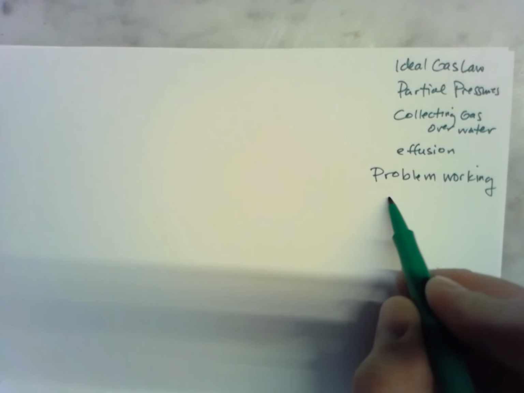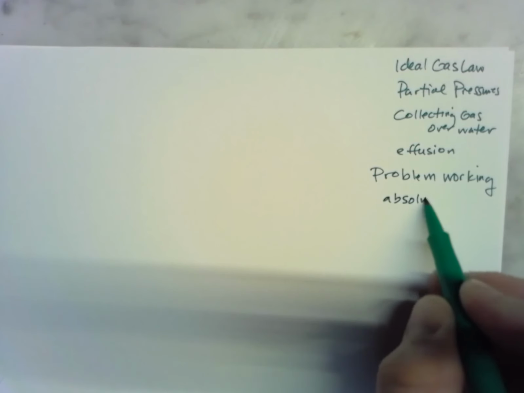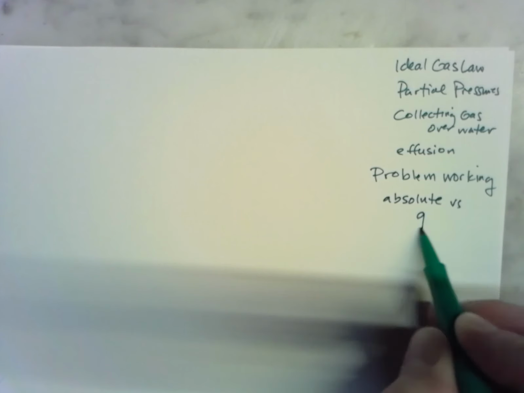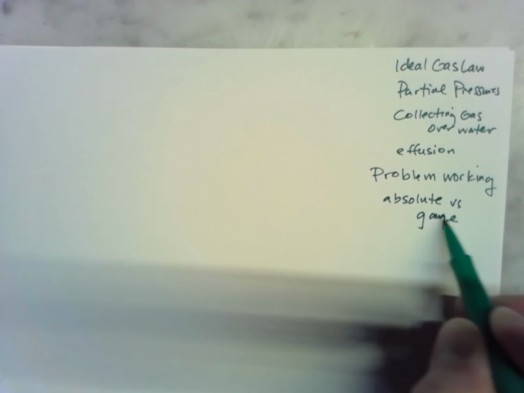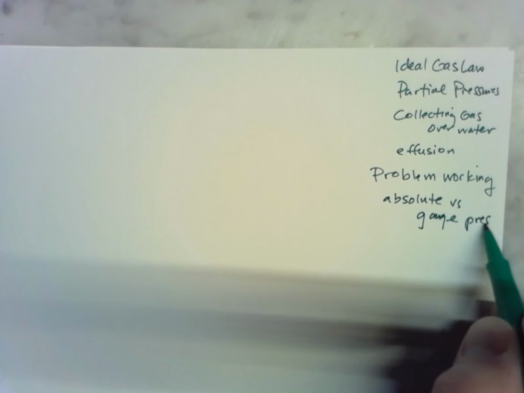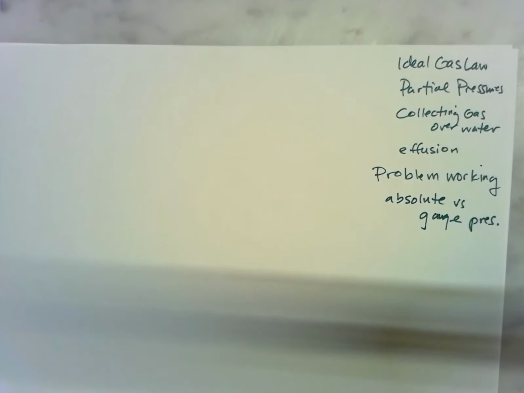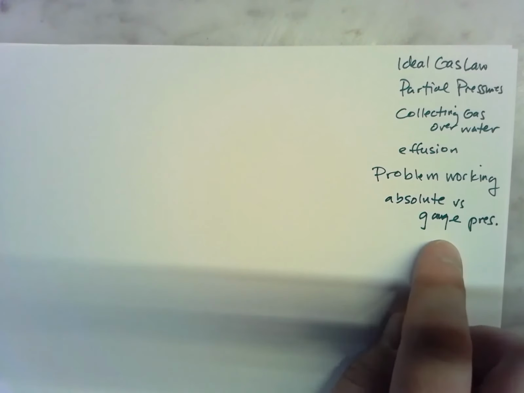And I also want to make sure we focus on, this is one thing I also need to add, the absolute versus gauge pressure, and the differences of those, and just how we make sure that we are keeping our thoughts very clear on that, because this can actually get pretty confusing pretty quickly.